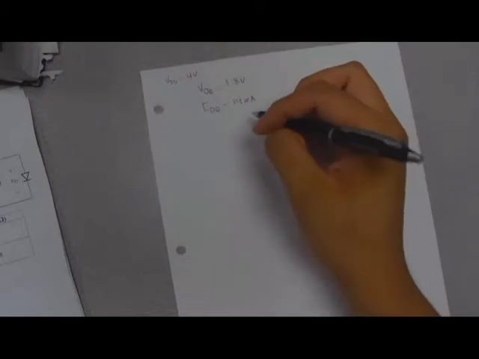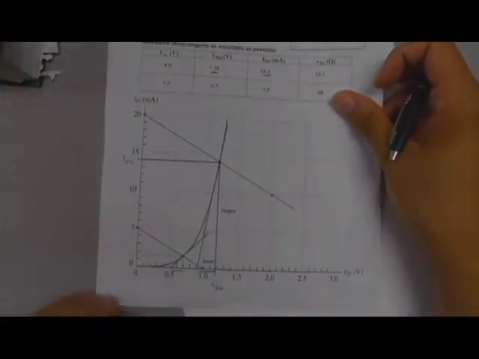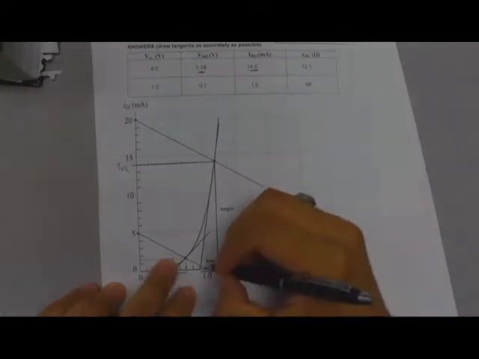So the next thing we need is RDQ. Well, RDQ is equal to 1 over the slope of the tangent, the tangent being this line here.